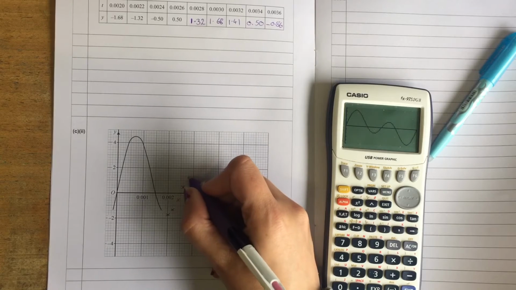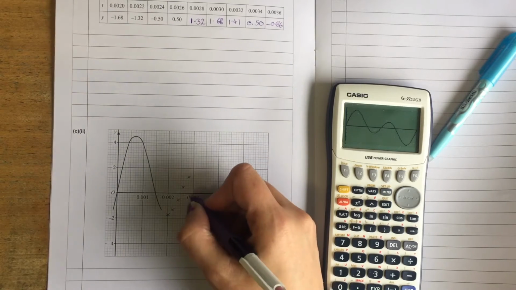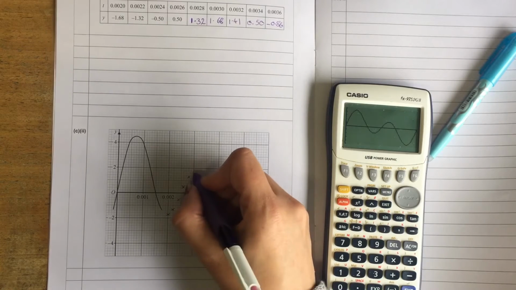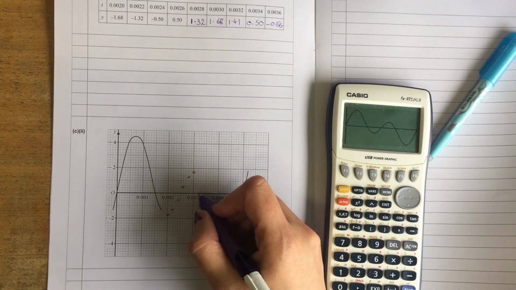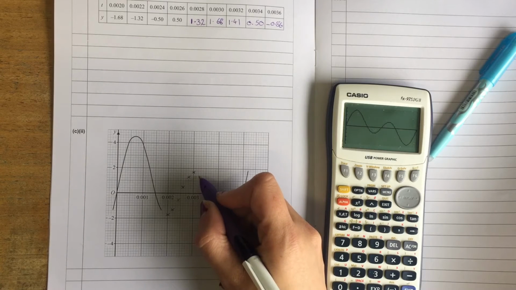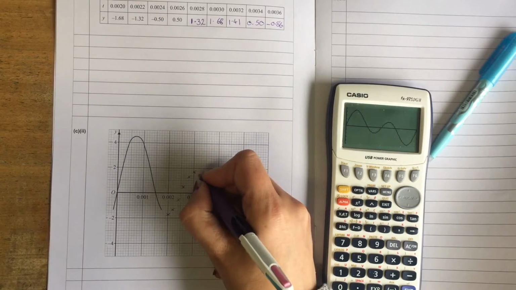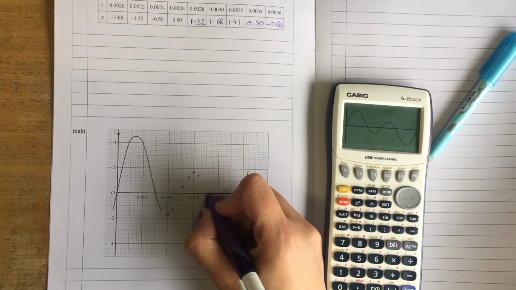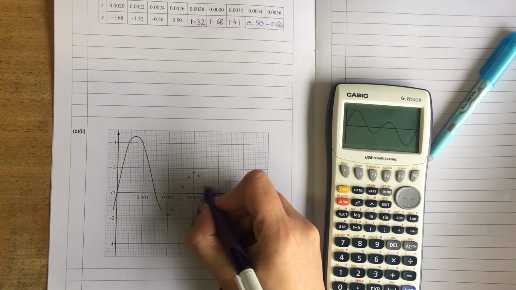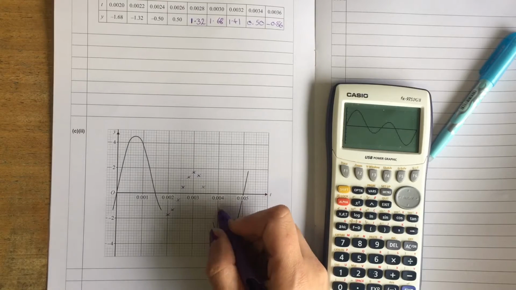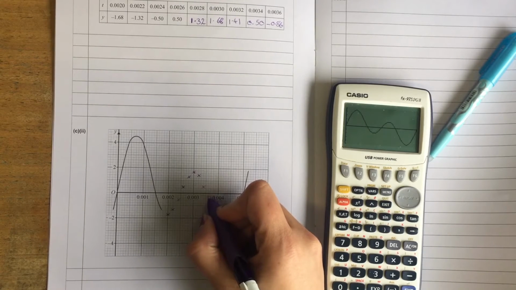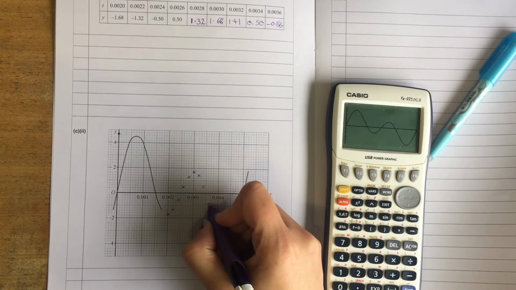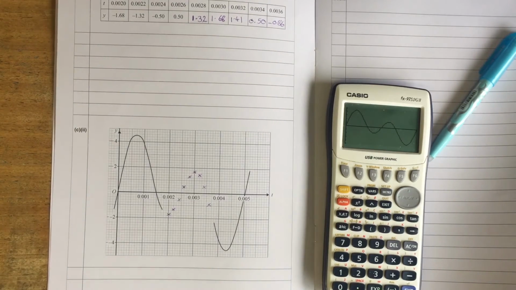So 1.32 is going to be there. Then at 3, then 1.41, 0.5, and then minus 0.86, which is going to be minus 0.86. So we've got the pattern that we're expecting, and they are going to want a smooth curve.